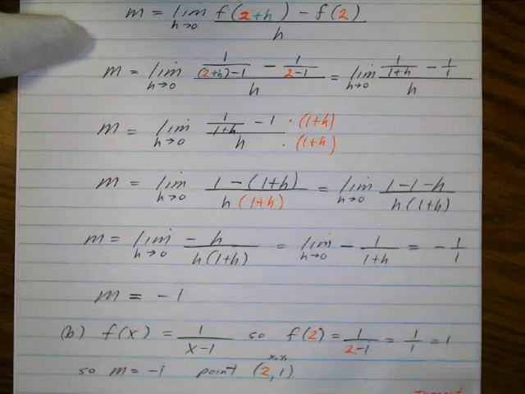Now if we want to find the equation of the tangent line, we have to find the y value, okay, when x is 2. So this is f of x equals 1 over x minus 1. So I want to find f of 2 because I want to find the y value when x is 2. All right, I'm given the x value, and I can use the function to find the y value. So that's 1 over 2 minus 1, which is 1 over 1, which is 1.